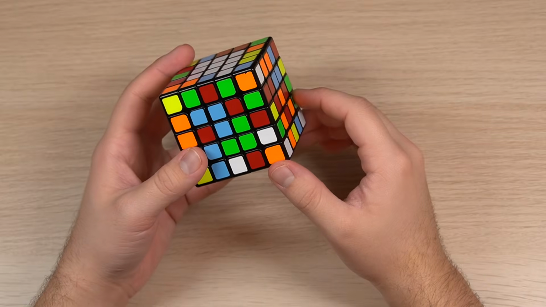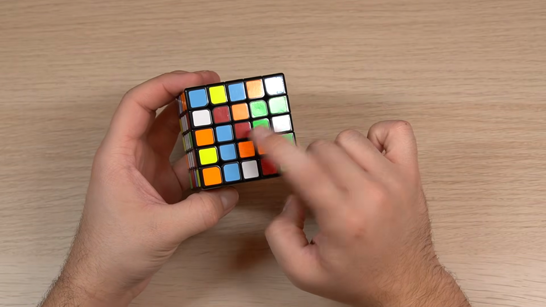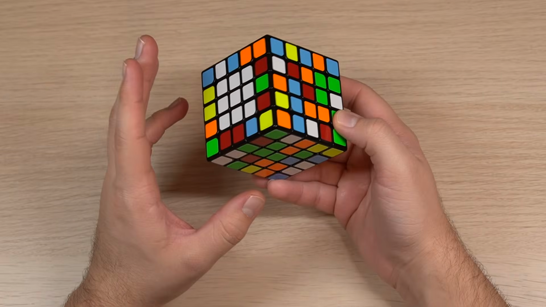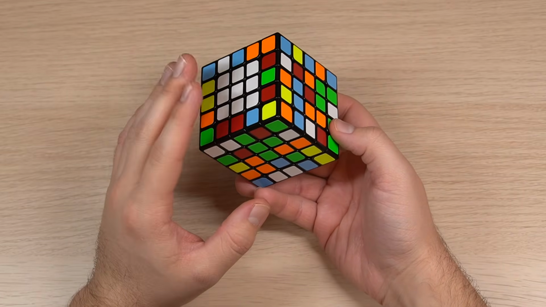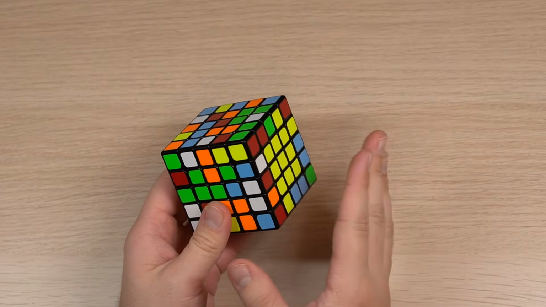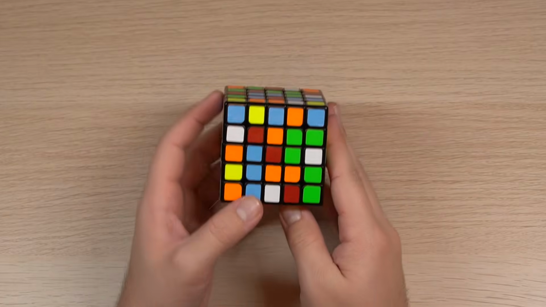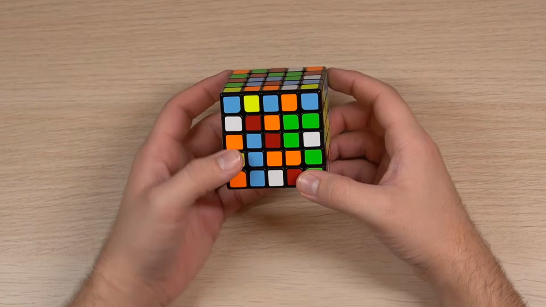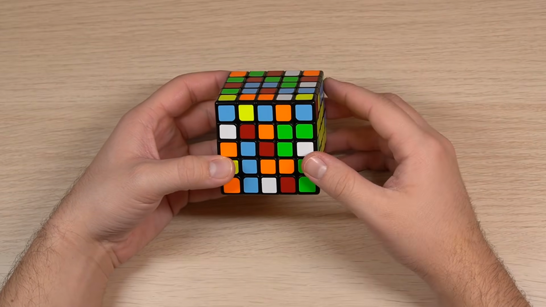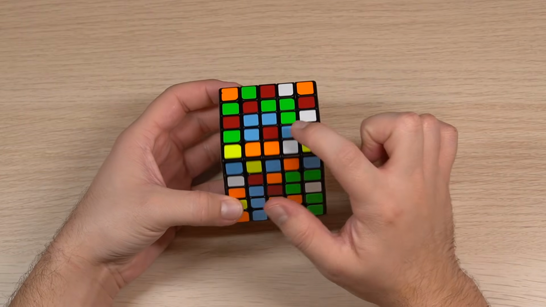So after you get the white and yellow solved, you would go on to the red. So you find the red centerpiece. And to make it easy, I keep the white center on the left, and then the yellow on the right, and then the red in the front. So this is the one we're gonna solve next. So we do the same strategy. We build the middle red bar.